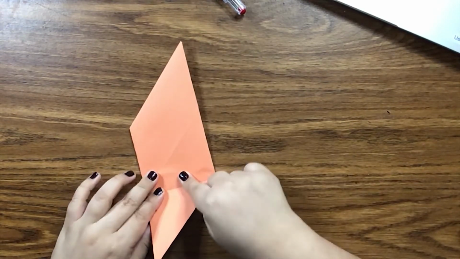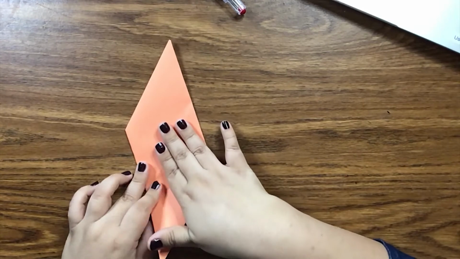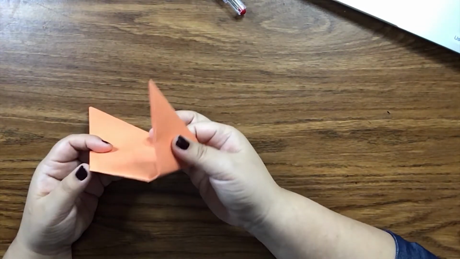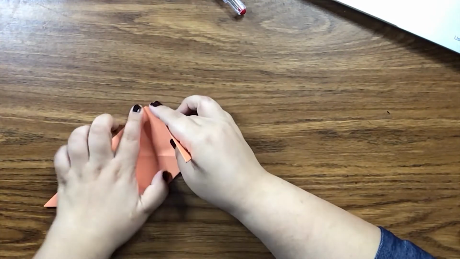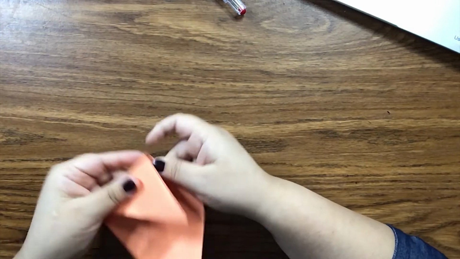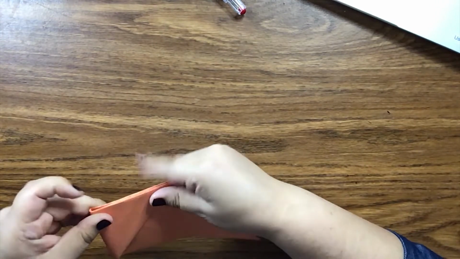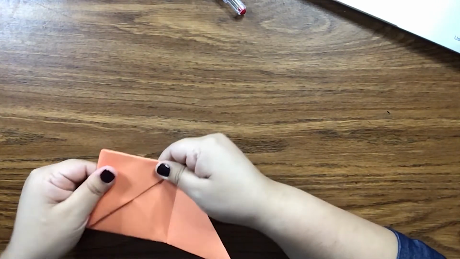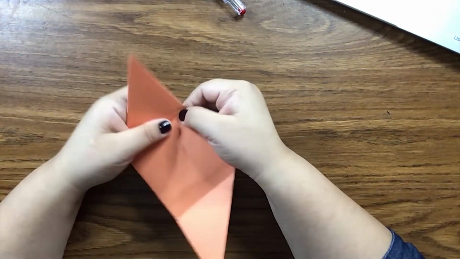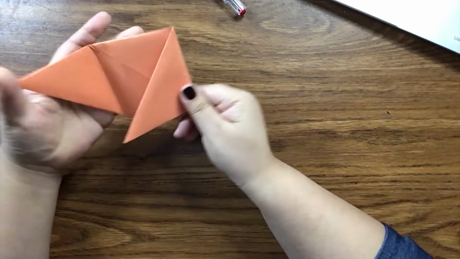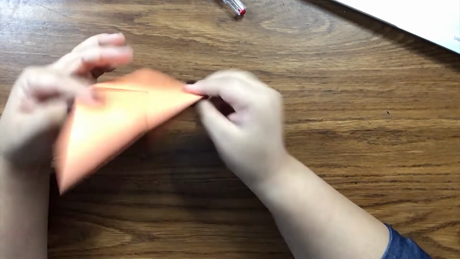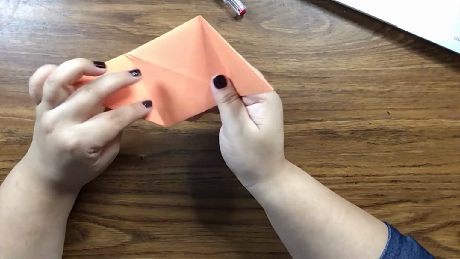So you see we're folding this inward where it's a flat face. These pockets right here on the outer. And we're going to do the exact same thing on this side. So yeah, now you have this cool little parallelogram.